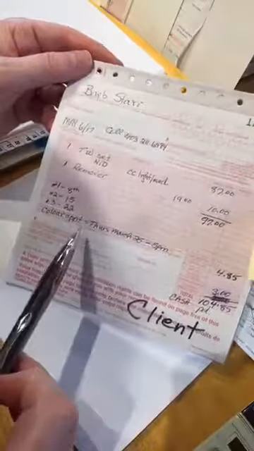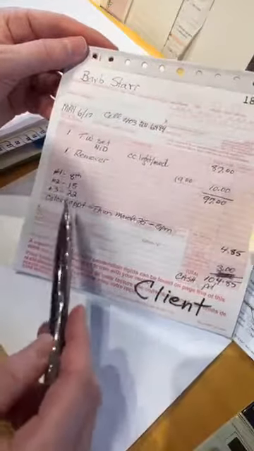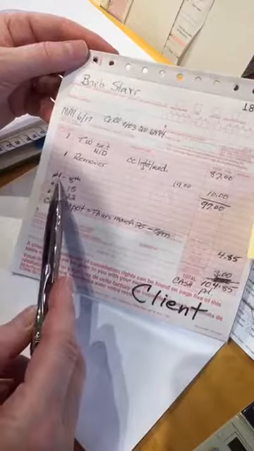Okay, the other thing that's super important, and I talked about it, if you want to have a successful business, when somebody purchases anything from you, write down number 1, number 2, number 3.